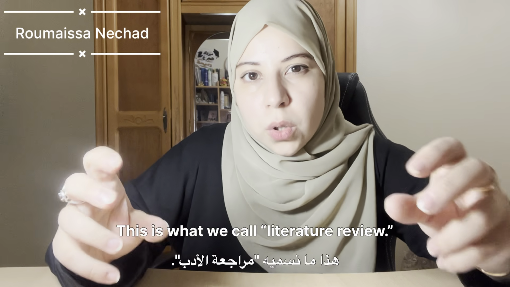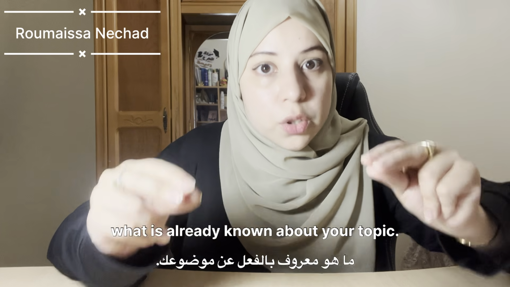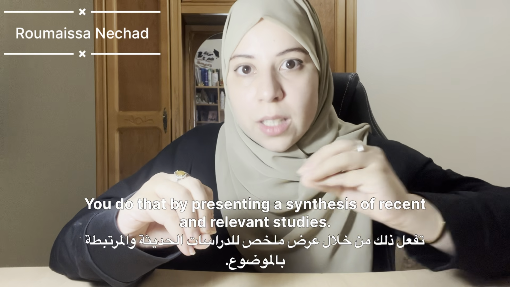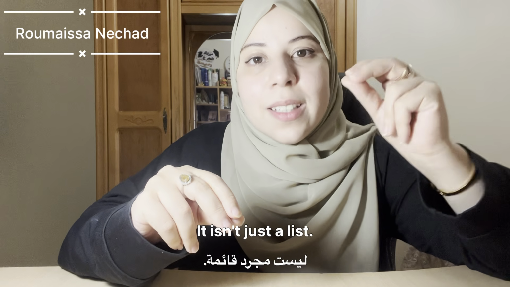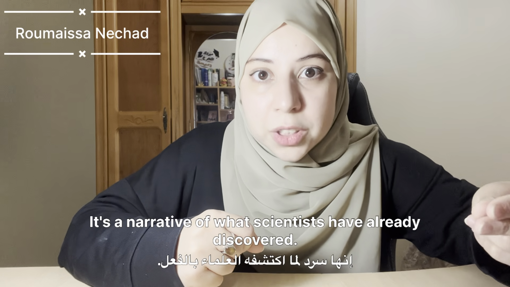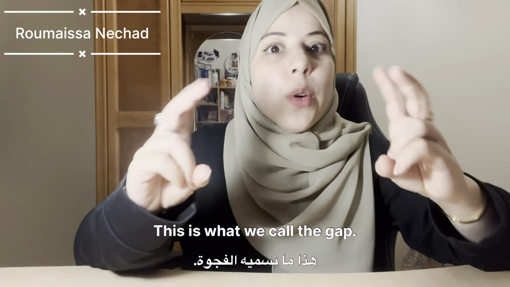This is what we call literature review, the known, what is already known about your topic. You do that by presenting a synthesis of recent and relevant studies. It isn't just a list, it's a narrative of what scientists have already discovered. After that, you must show that something is missing. This is what we call the gap.